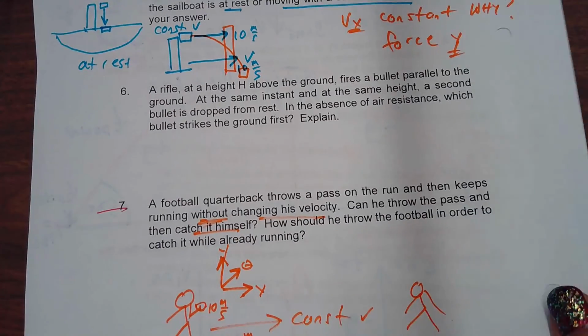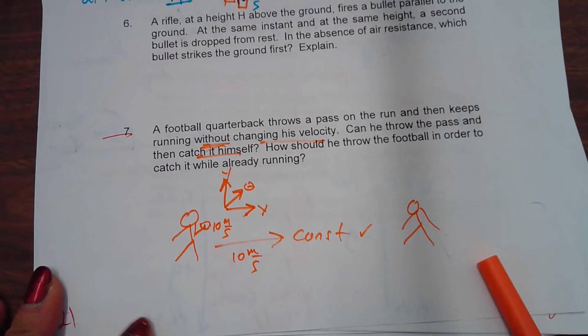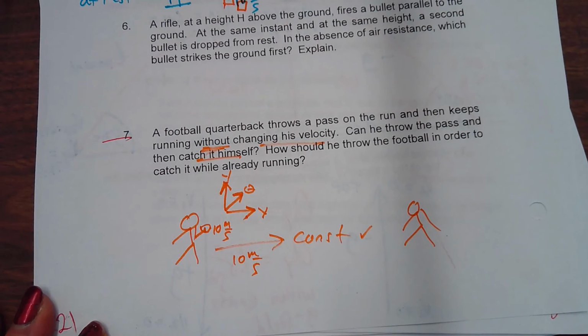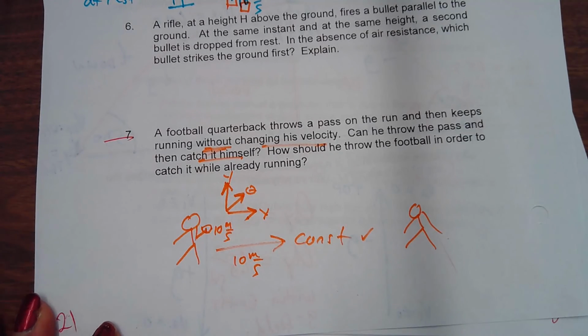This is a hard question. I want you to think about it. What do you think, Raniel? Turn around and talk to Sue and Carl. Let's exchange ideas.